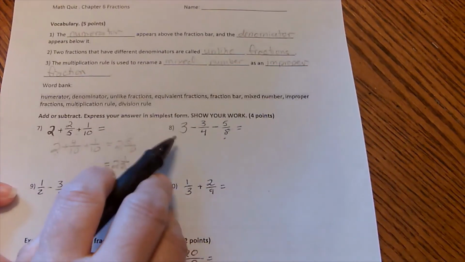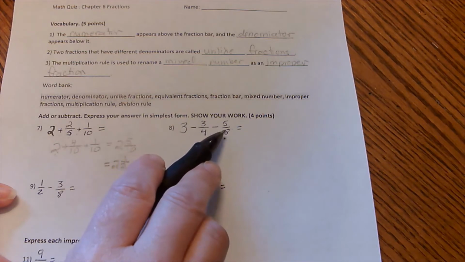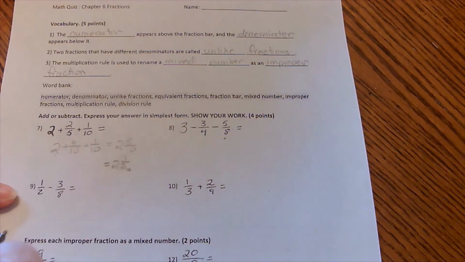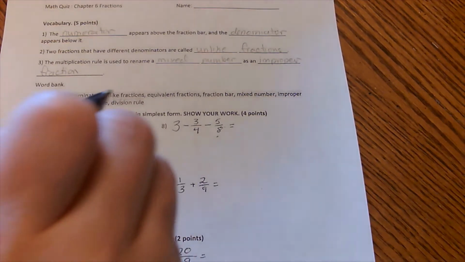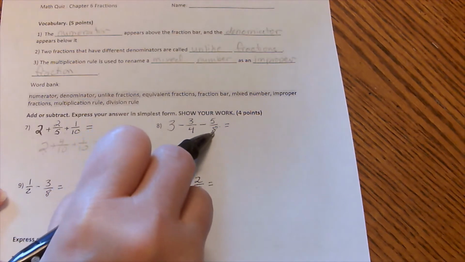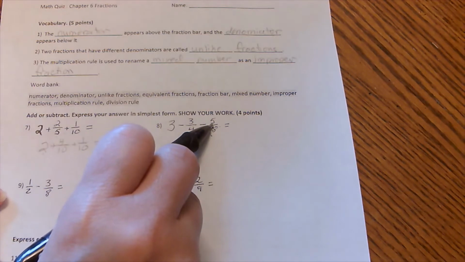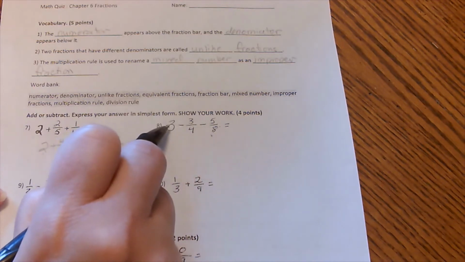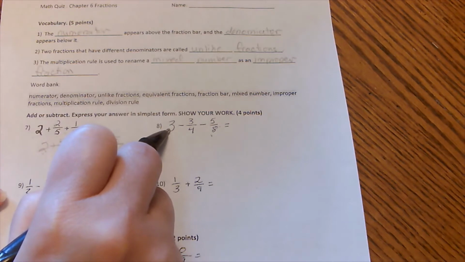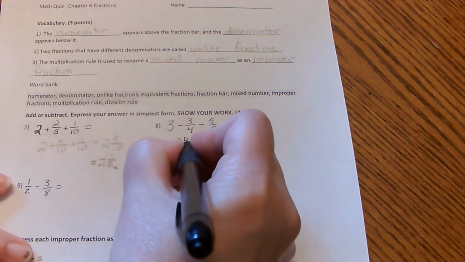Okay, in this one we have 3 minus 3/4 minus 5/8. I did have a couple people that added here instead of subtracting. So I know I'm going to want to change everything into eighths. And when I change this, it's going to be 6/8 minus 5/8. And these I have to subtract from my 3 wholes. What I'm going to do here is change my 3 wholes into eighths. 3 times 8 is 24, so this is going to be 24/8.